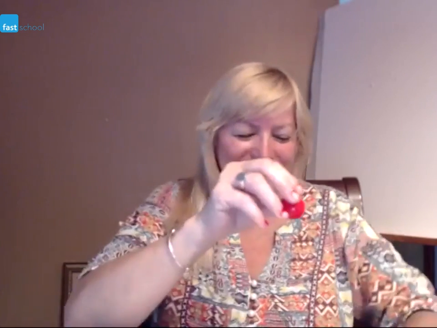Bounce ball. You will need to bounce the ball to pick up the jacks. Let's see if I can do this. My ball just went running. Daisy will find it. So you need to bounce the ball and pick up the jack. Let's see if I can do this. Bounce ball. I got one.